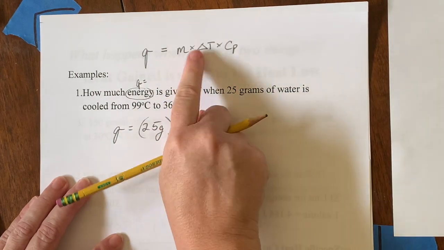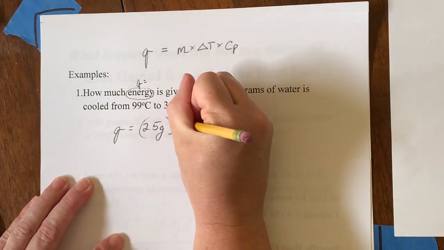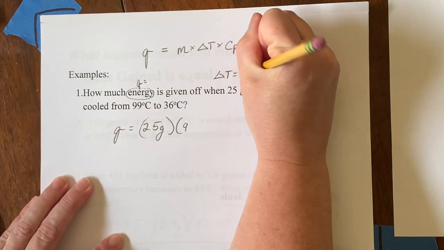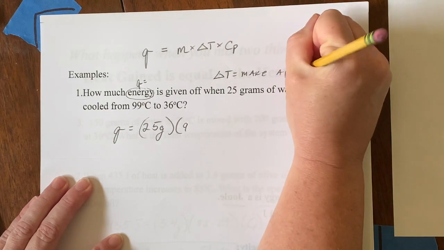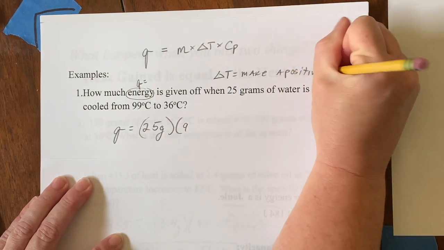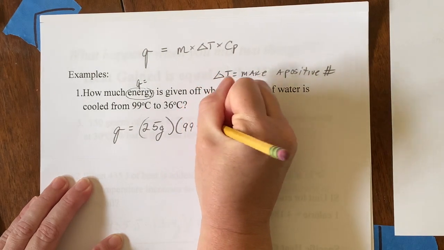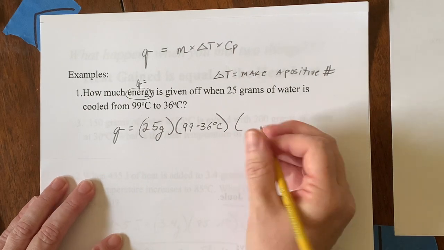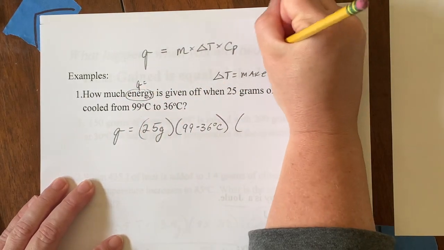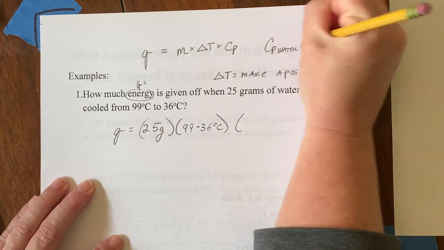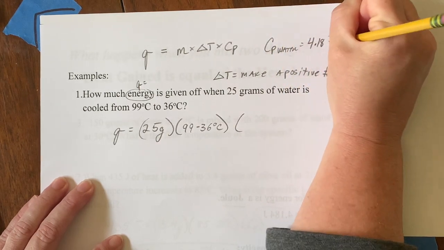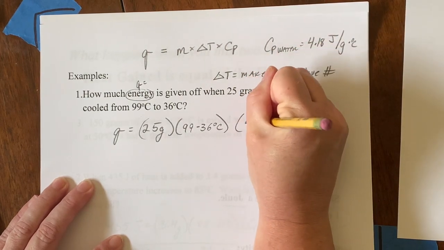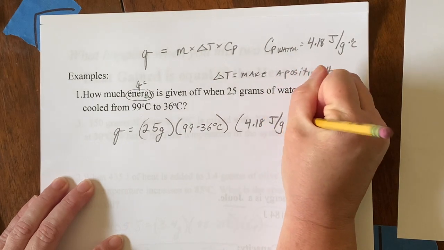What is my delta T? Make sure that's always a positive number. It's going to make your life a lot easier. So 99 minus 36 degrees Celsius, times your specific heat of water. The specific heat of water, the CP of water, we're going to use 4.18, and that's in joules per gram times degrees Celsius. So here we go, 4.18 joules per gram times degrees Celsius.